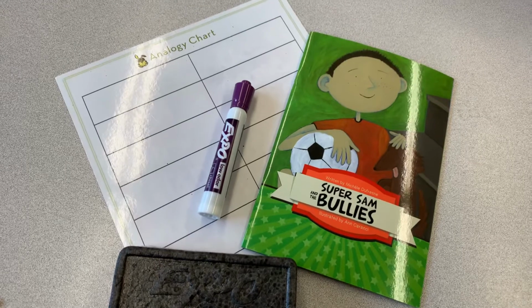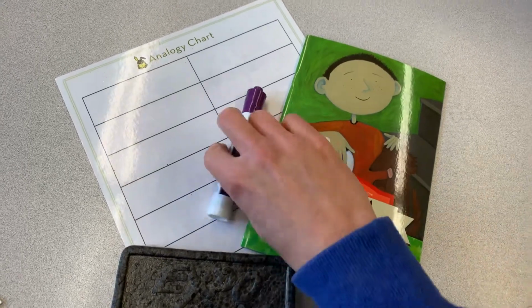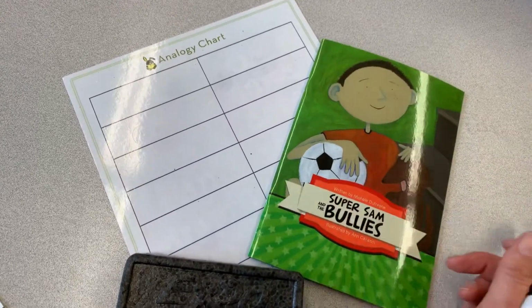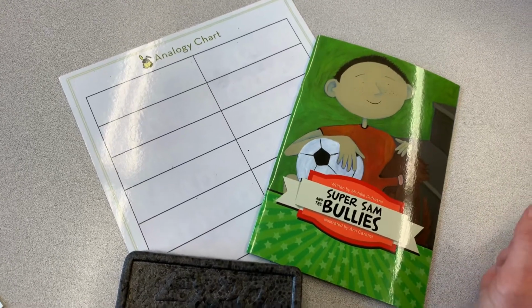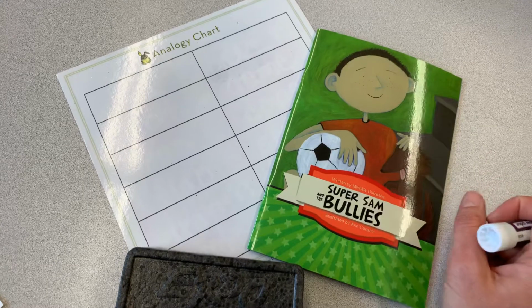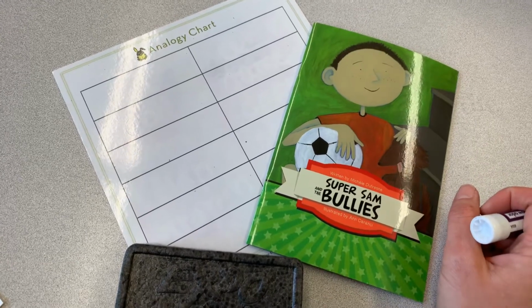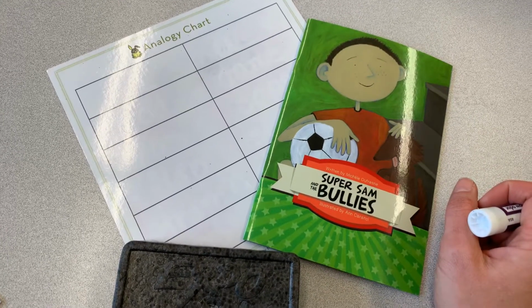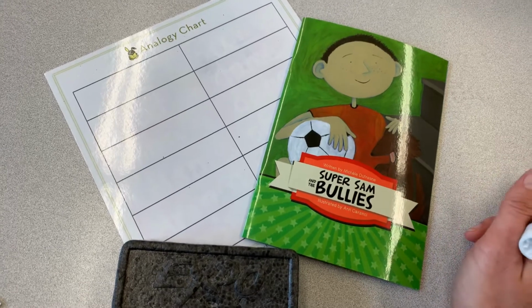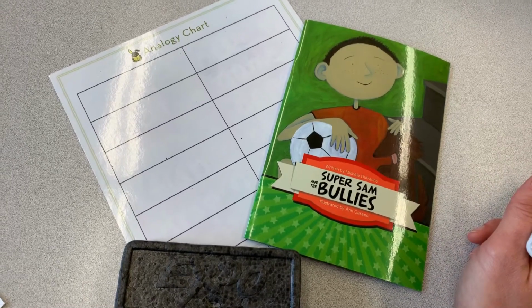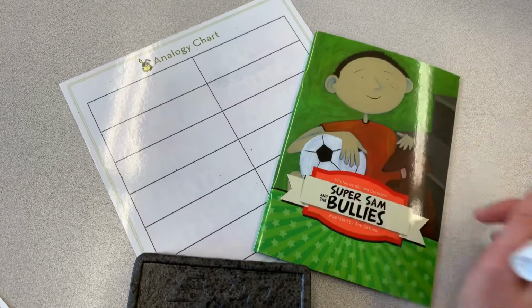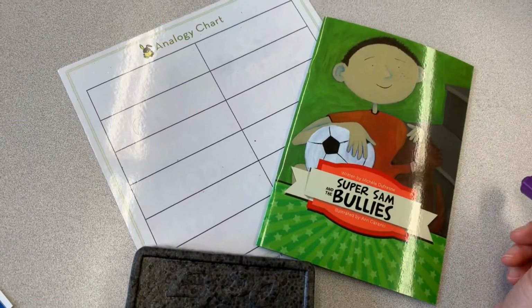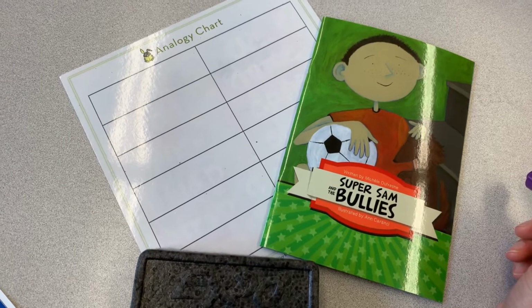All right, let's go ahead and begin today. We have a few words that we need to review here before we begin. Before we do that, let's talk a little bit about our book, Super Sam and the Bullies. Scout has a problem with some bullies who want to play with his new soccer ball. So the boy's name in this book is Scout. Our comprehension focus is retelling.